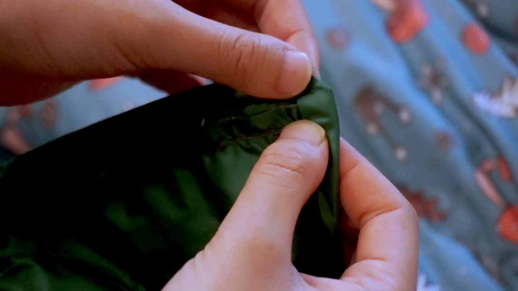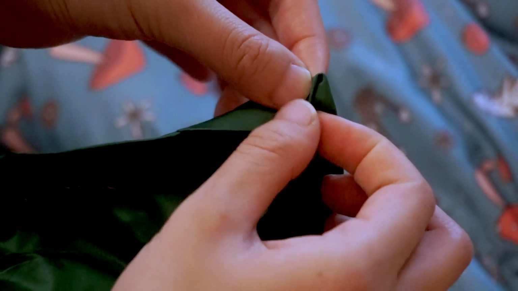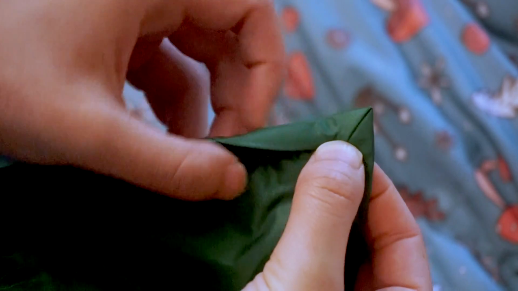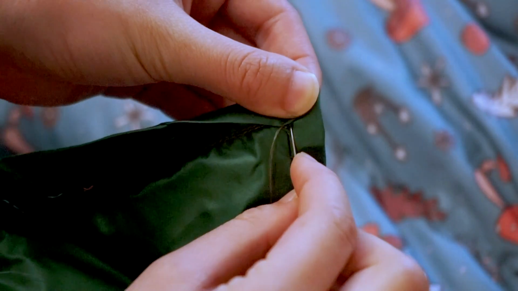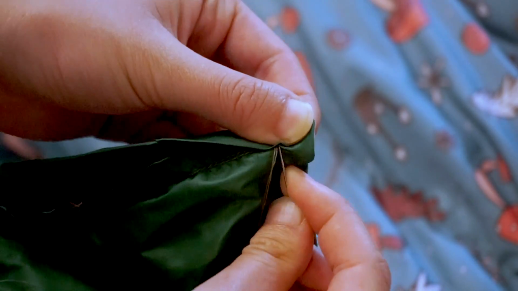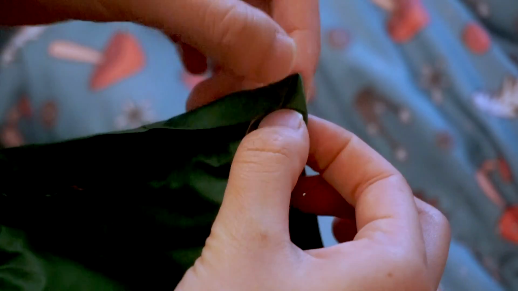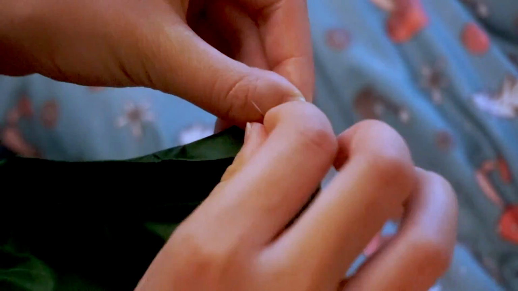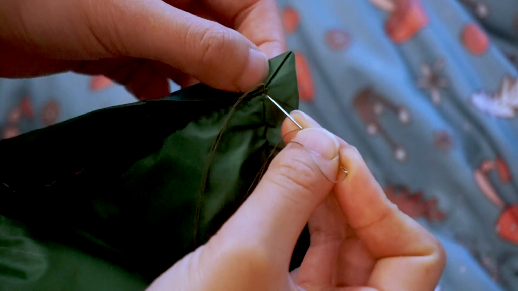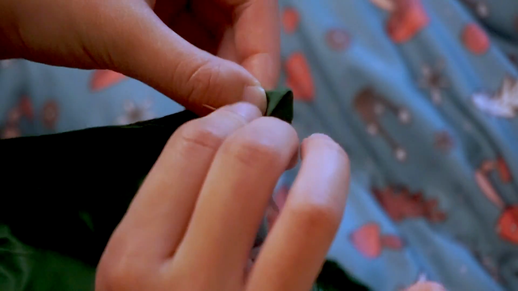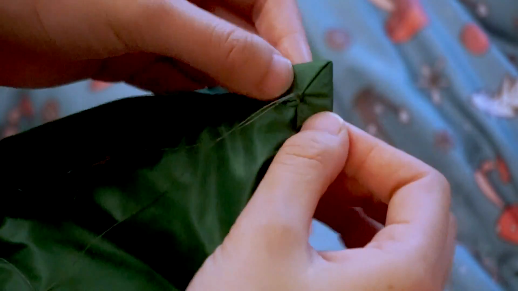When I got to the corner, I simply folded it down like so to create a 90-degree angle. I sewed a couple stitches to secure it in place. Then I continued sewing all the way around the rest of the blanket. When I ran out of thread, I simply tied a knot and threaded another section of thread through my needle to keep going.